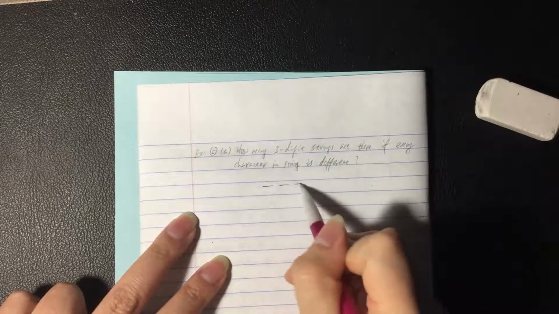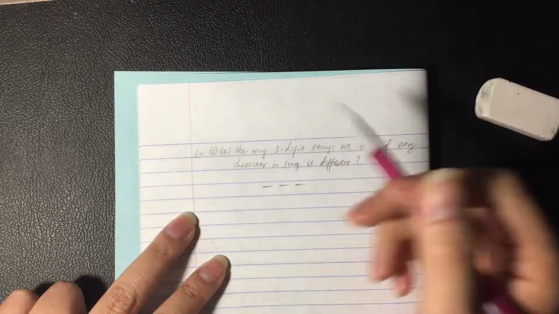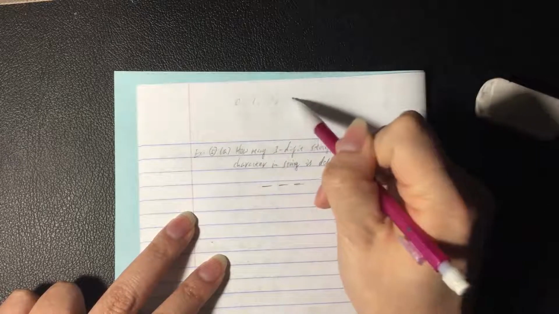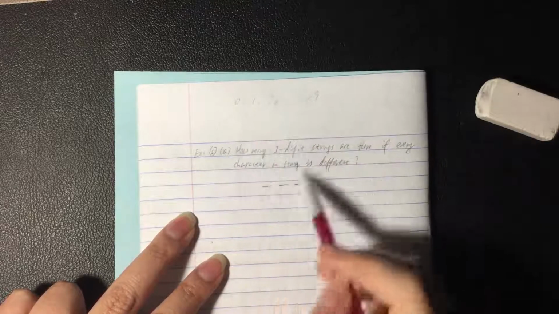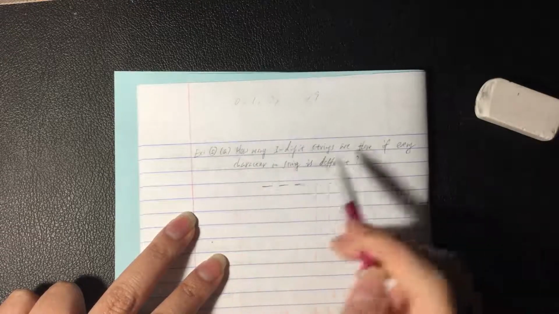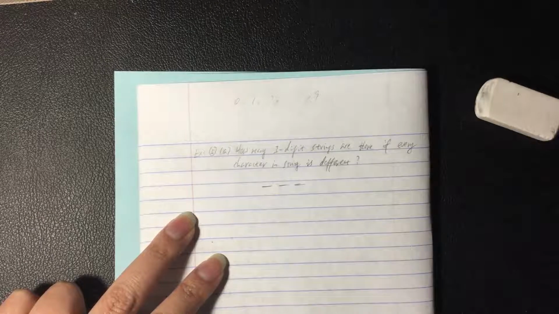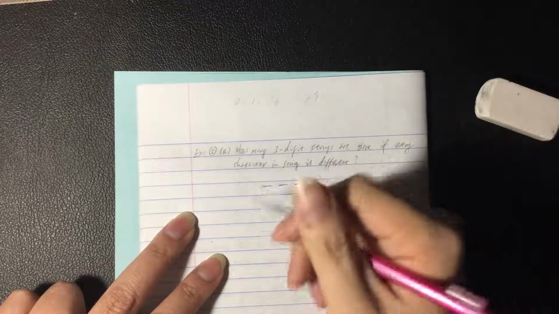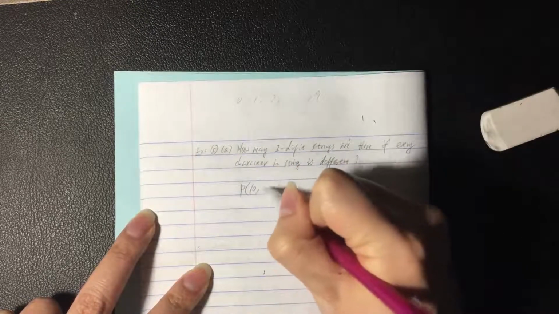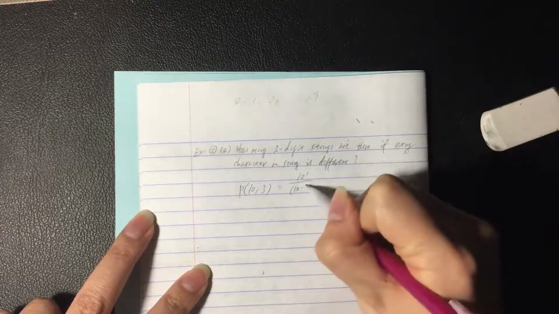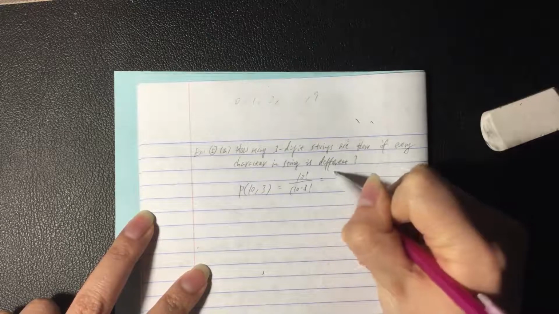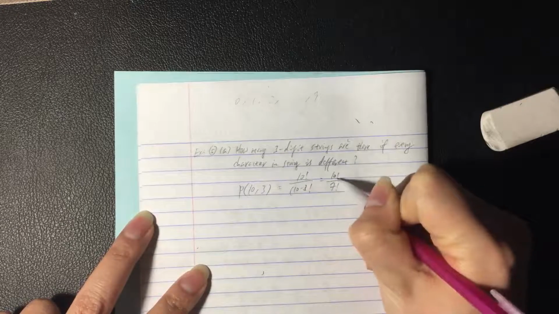For a 3-digit string, we know there are totally 10 different digits, 0, 1, 2, up to 9. To make a 3-digit string, we arrange 3 digits out of 10 in a row. So if we use the permutation rule, the answer is P(10, 3). Using the formula, we have 10 factorial over 10 minus 3 factorial, which is 10 factorial over 7 factorial.